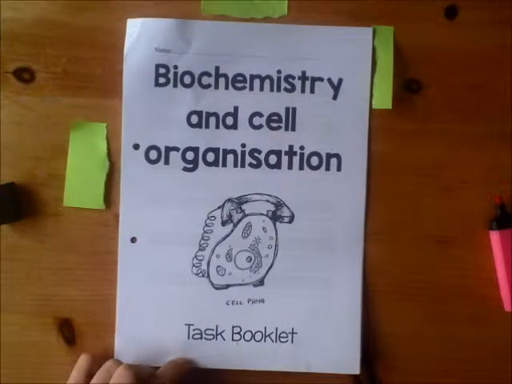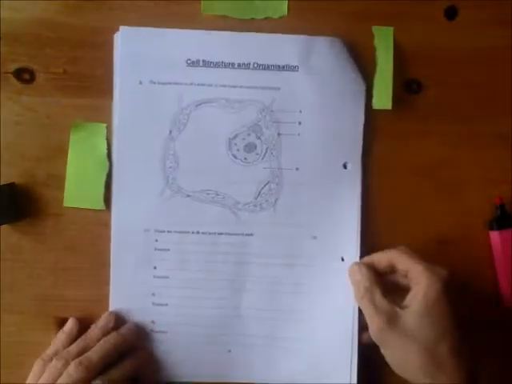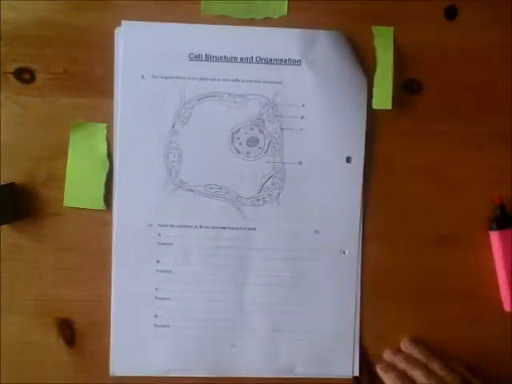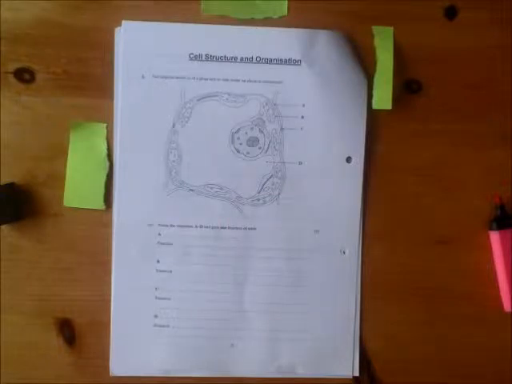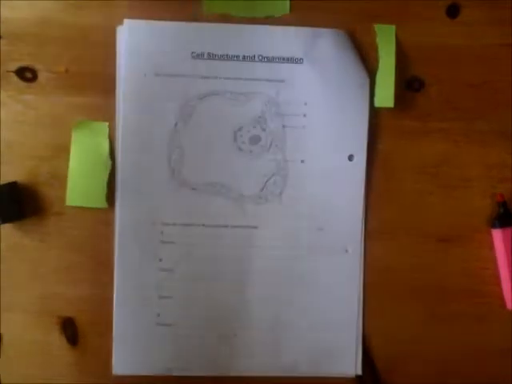Biochemistry and Cell Organisation Taskbook. Question 3. Cell structure and organisation. Name structures A to D and give one function of each.